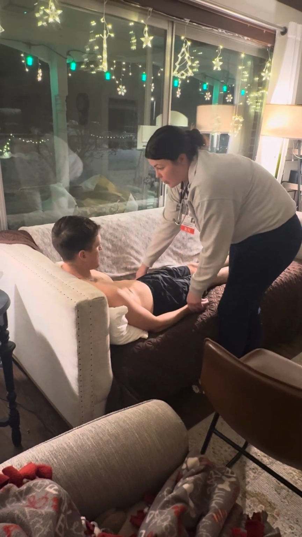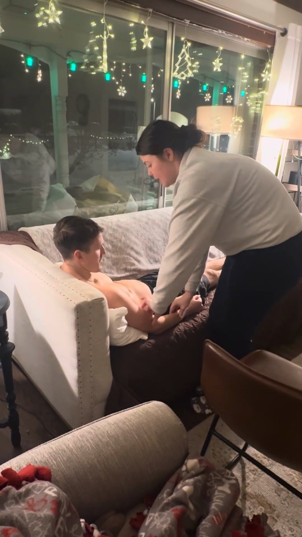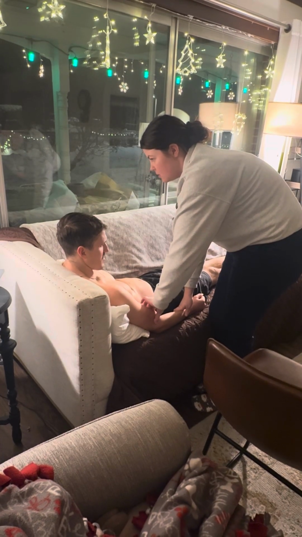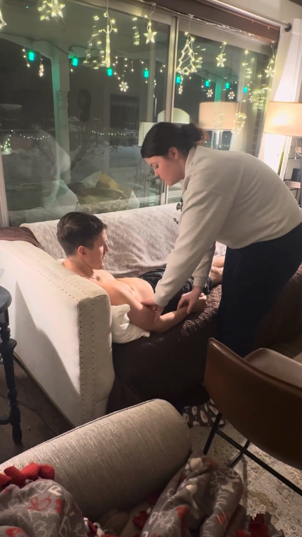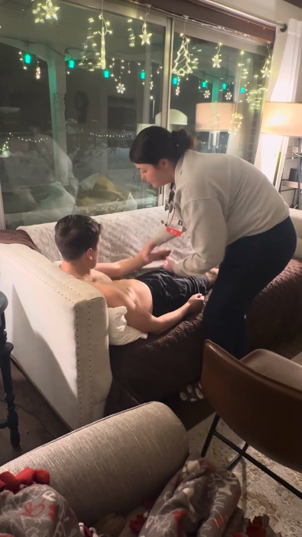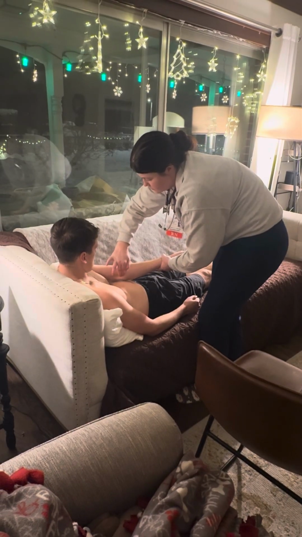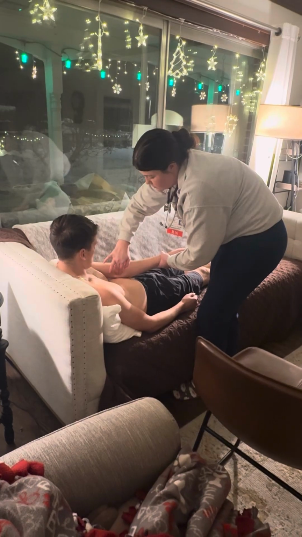And now I'm going to look at your epitrochlear nodes and palpate for those, looking for any swelling. No swelling. No swelling.